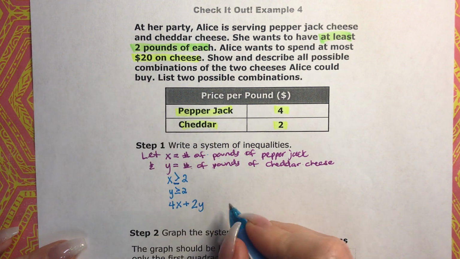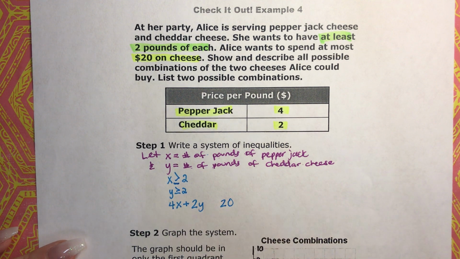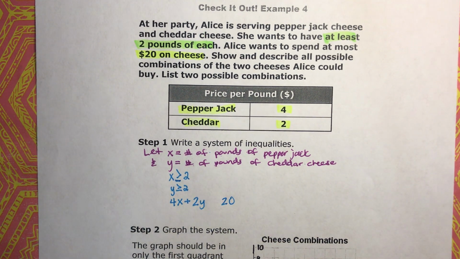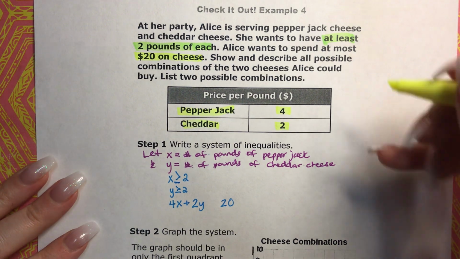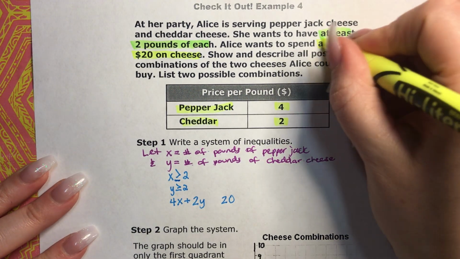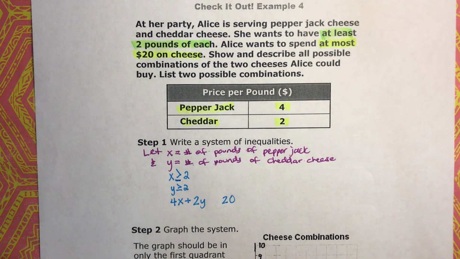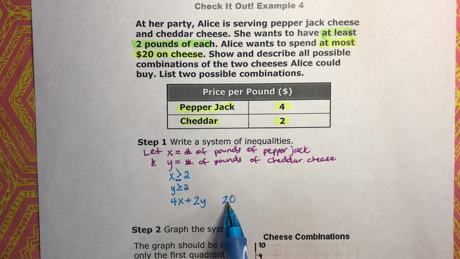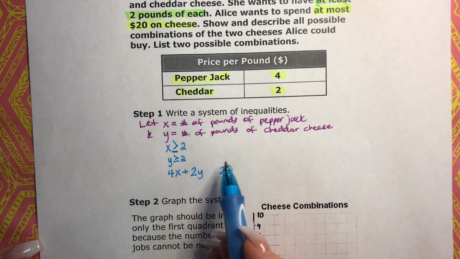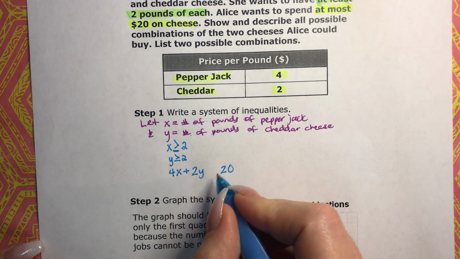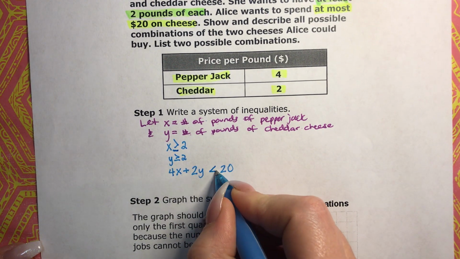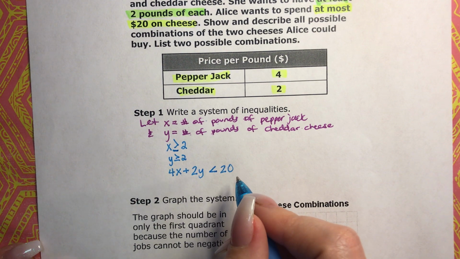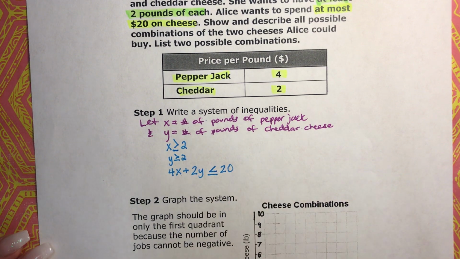And at most, she wants to spend $20. Oh, that's a key word, at most. It's super key. At most deserves to be highlighted. So this is definitely the maximum that she wants to spend, which means all of this needs to be less than 20. But at most, she is willing to spend 20, so it can equal. Okay, perfect.